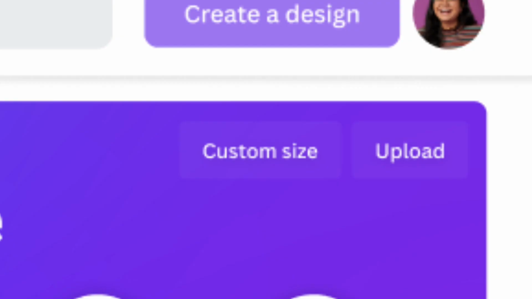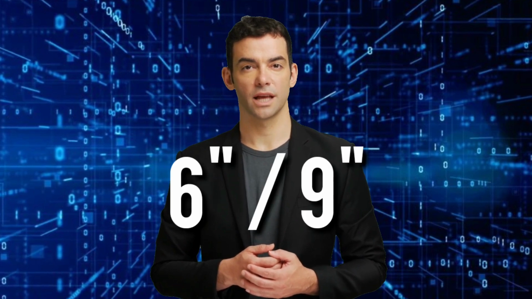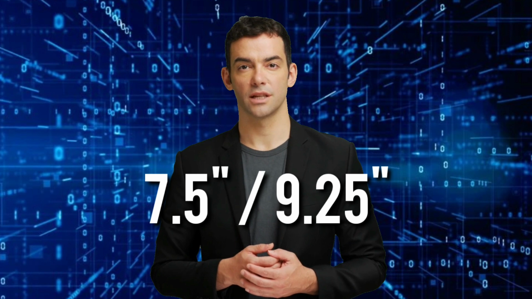Step 1. Sign up for a free Canva account or log in to your existing account. Step 2. Click on Create a Design and select Custom Dimensions. Set the dimensions to match the size of your notebook, which can be found on the KDP website under Notebook Interiors and Covers. The most common notebook sizes for KDP are 6" by 9" and 7.5" by 9.25", but you can choose the size that best suits your design and target audience.